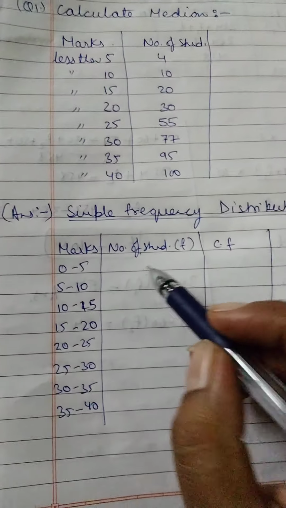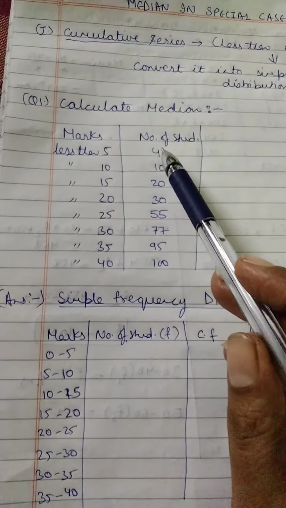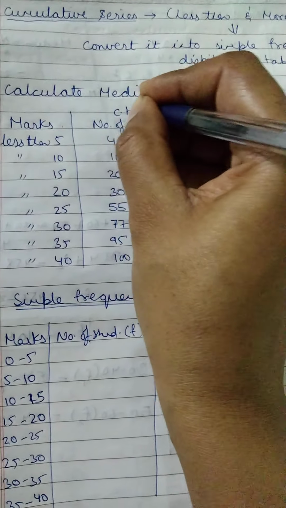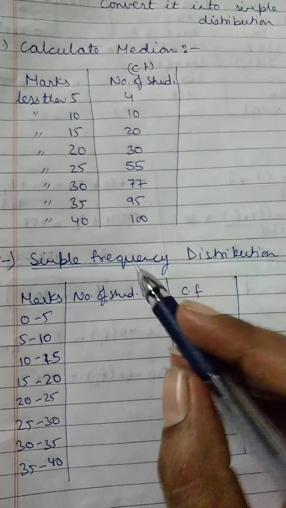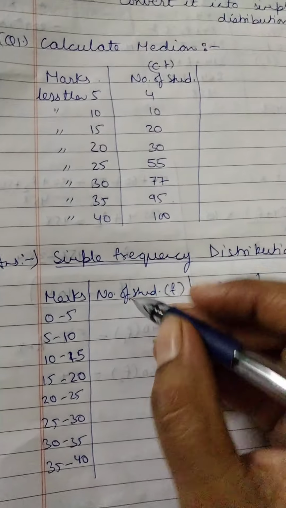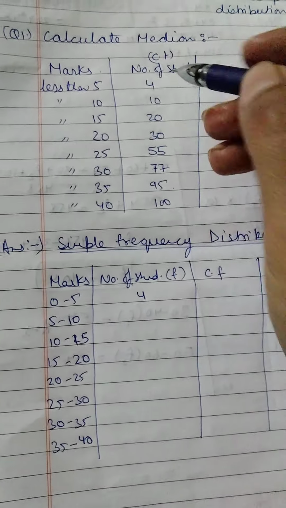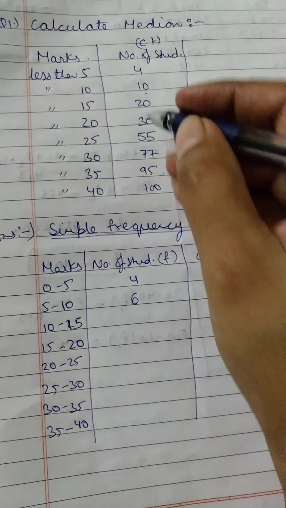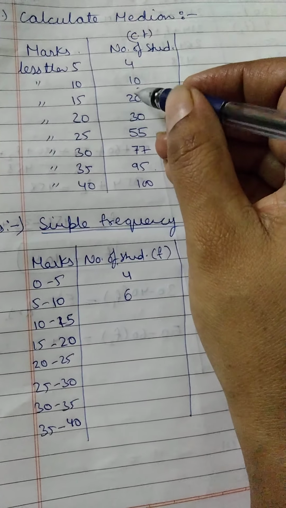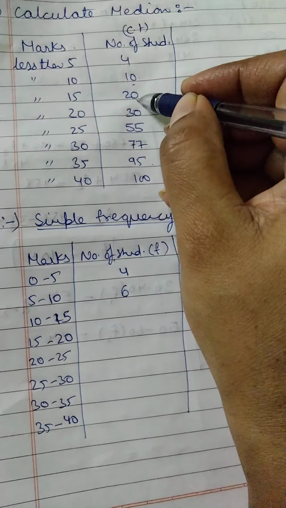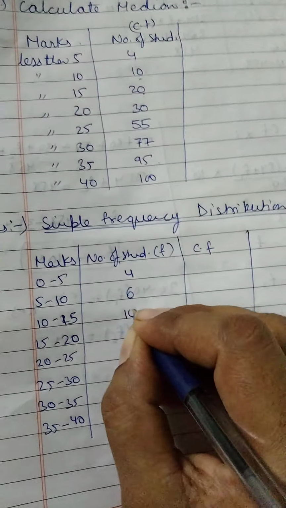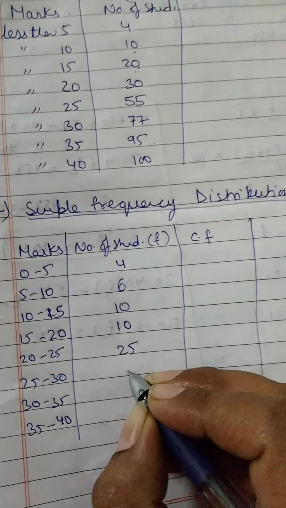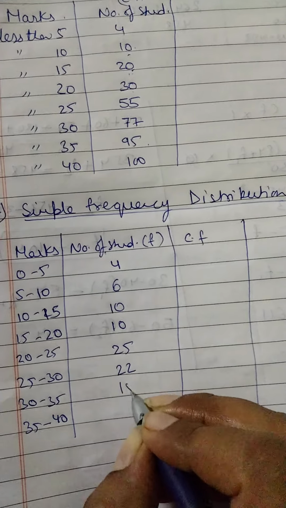Okay, now when it is a cumulative frequency series, it is always CF. It is not F, it is always CF. Always keep this in your mind. So I have to convert this CF into frequency. How to convert? The first value will be the same, 4, then 10 minus 4, it will be 6, then 20 minus 10, that will be 10, then 30 minus 20, that will be 10. In the same way, it will be 25, 22, 18 and 5.